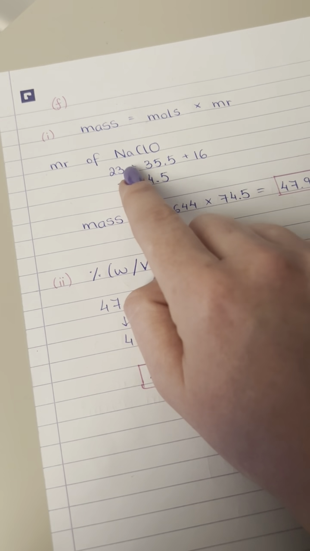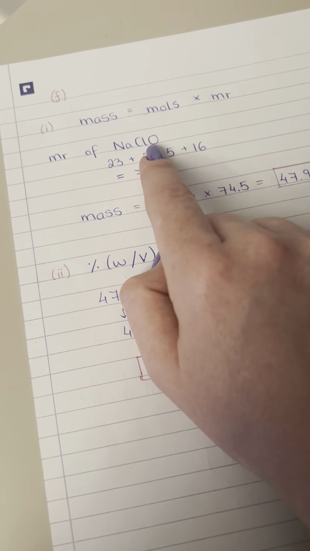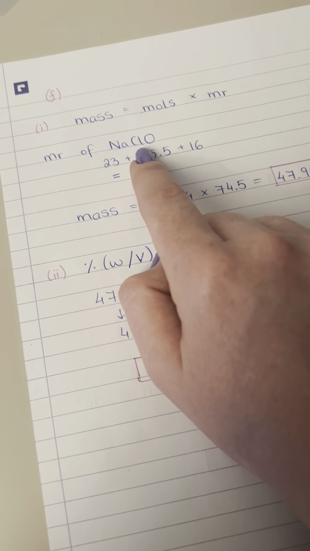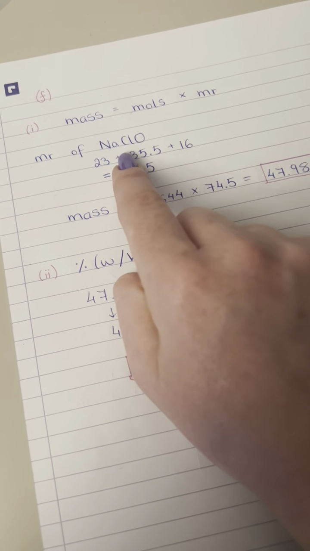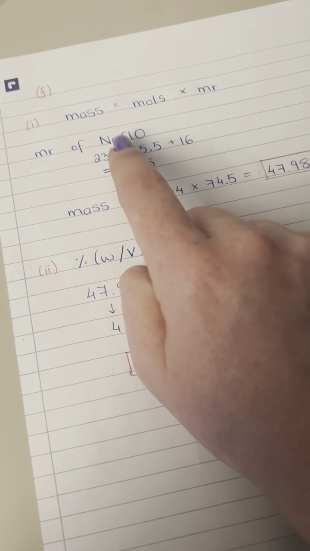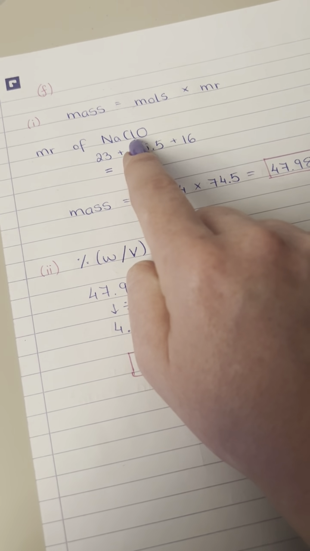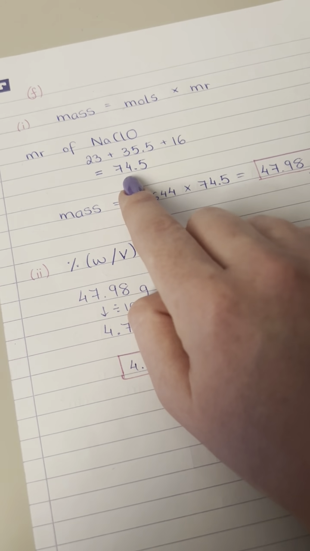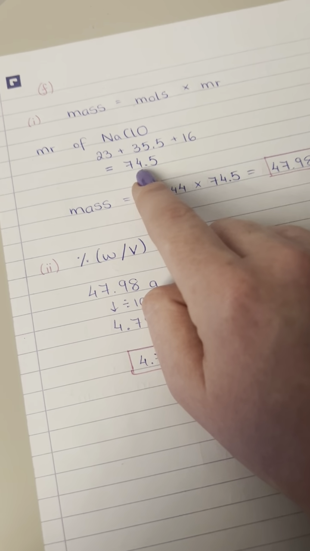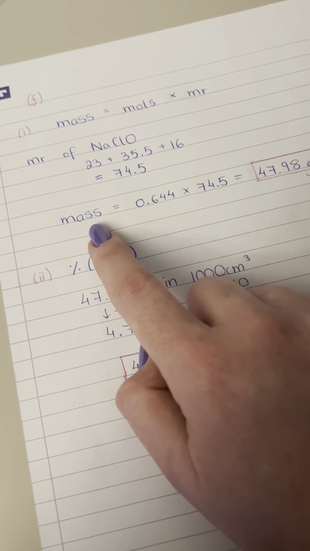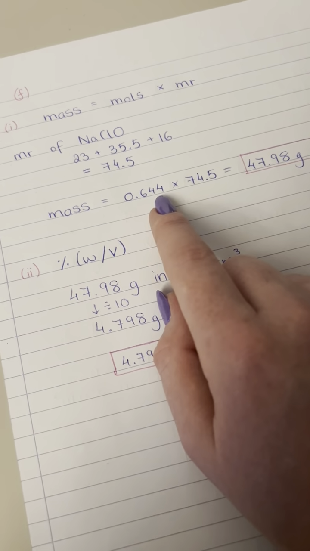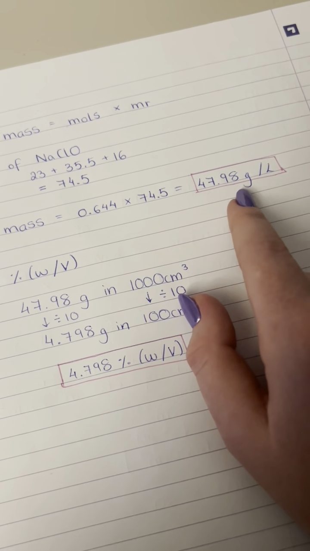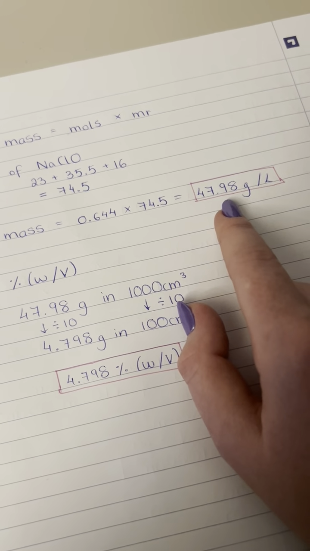So I've worked out the Mr of the NaClO. The reason I'm working out the Mr of this is because this is written in bold in F part 1 of the question. Whatever is written in bold in that part of the question is what you're working out the Mr of. In this case, it's the NaClO, and I worked that out to be 74.5. Then to get the mass, I'm doing 0.644 multiplied by the Mr, and that gives me 47.98 grams per litre. That's the answer to F part 1.